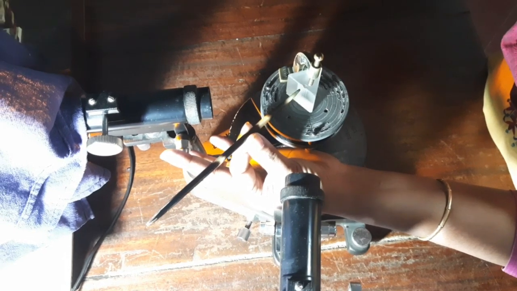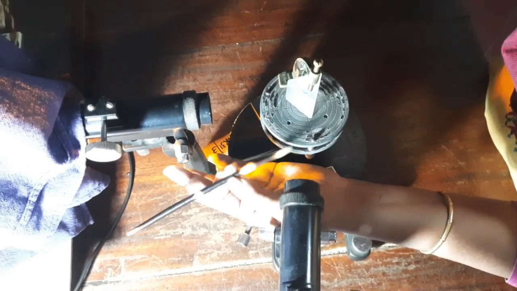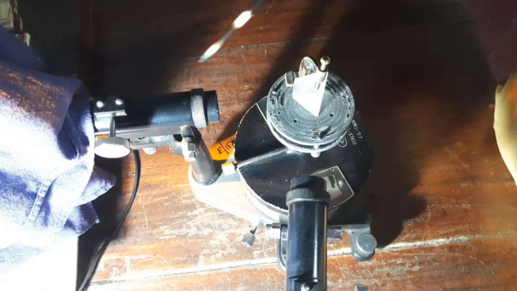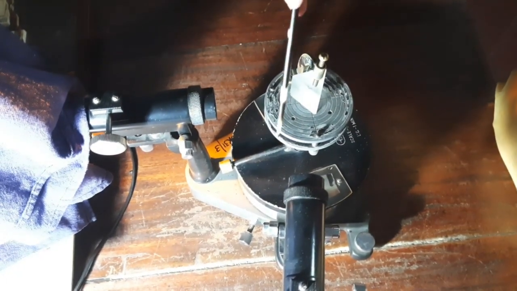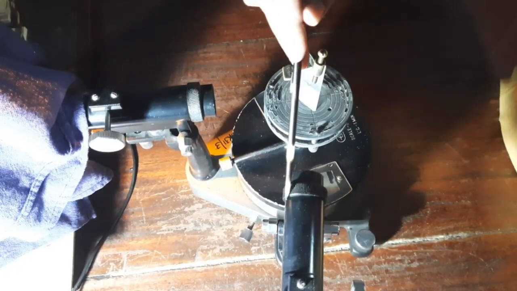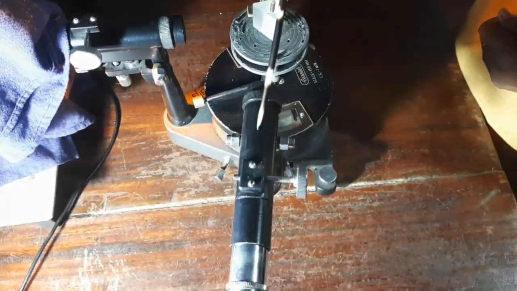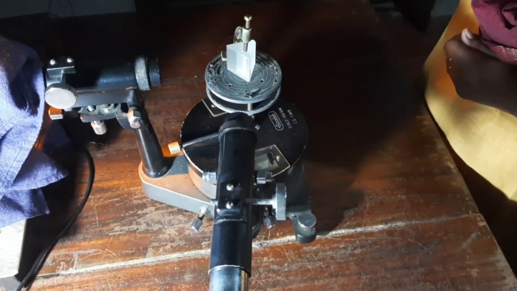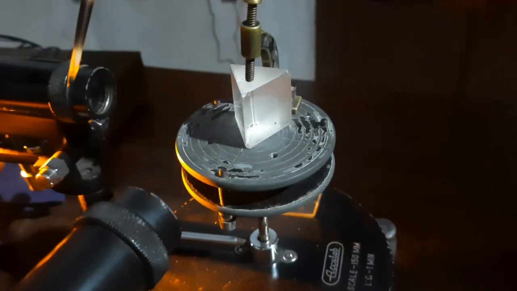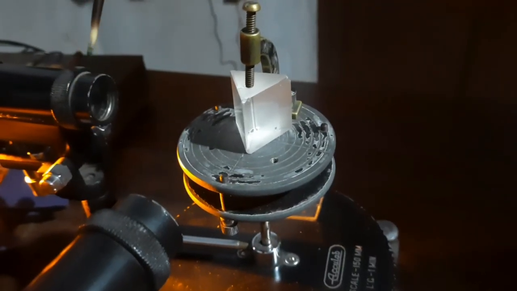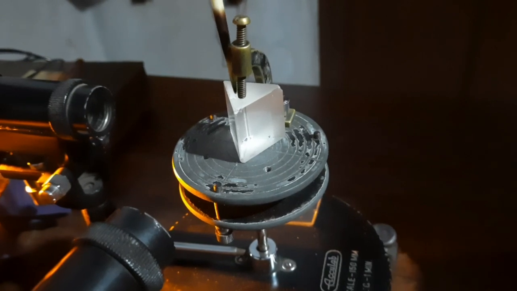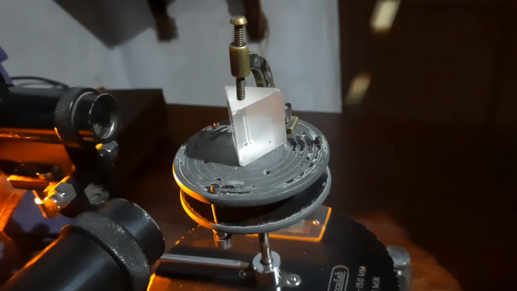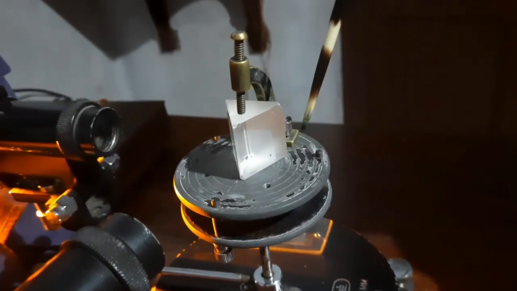So one thing I can be sure of is that now the angle of incidence is 40 degree. The angle between the telescope and the collimator is 80 degree, and the telescope is positioned at an angle of 100 degree from the direct. Now the angle of incidence is 40 degree. Light is falling here at 40 degree and it passes through the prism and gets refracted here. You will get a refracted image here.